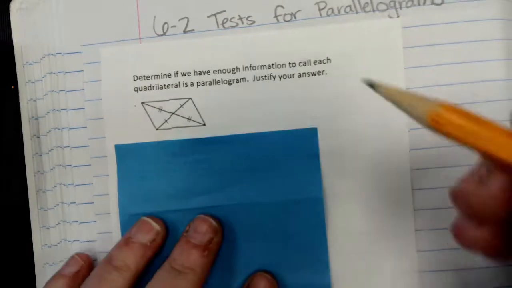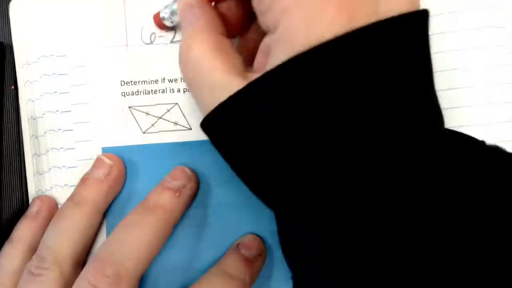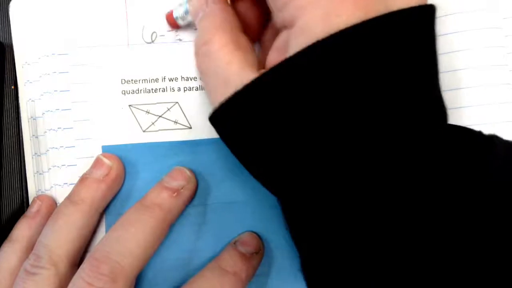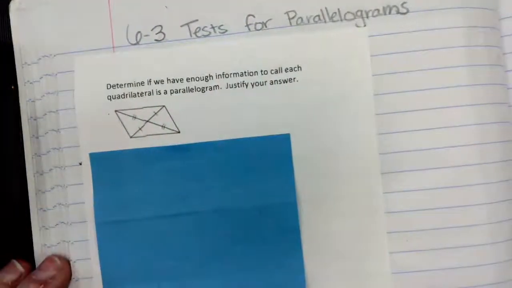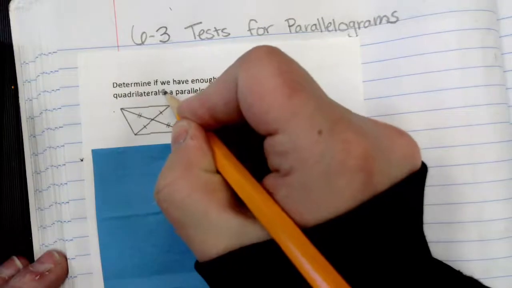All right, our directions for these first 5 problems say to determine if we have enough information to call each quadrilateral... Determine, no, this is 6-3. Good call. Sorry. Determine if we have enough information to call each quadrilateral a parallelogram. There should be no "is there," sorry.